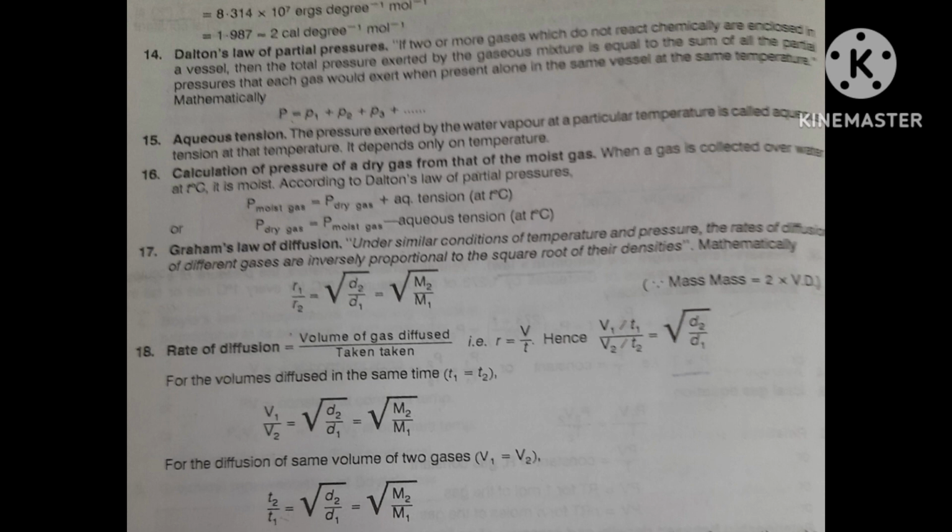Actually, this formula will be useful while solving numericals. At the same volume, you have to calculate the time of diffusion. Sometimes it is asked that if the time is the same, what will be the volumes of the two gases diffused. At that time this relation will be useful.